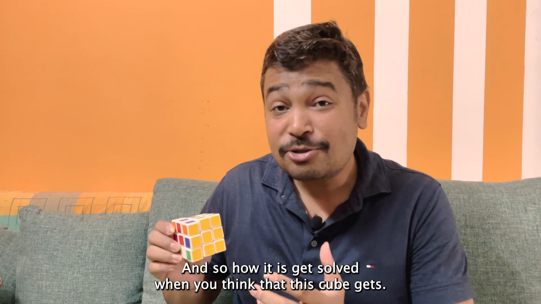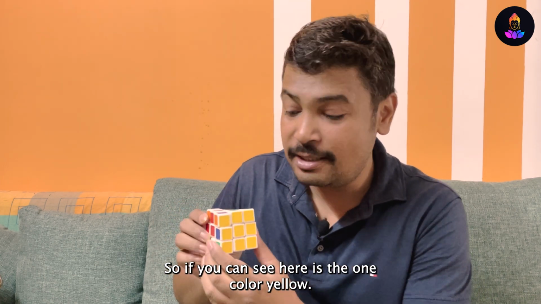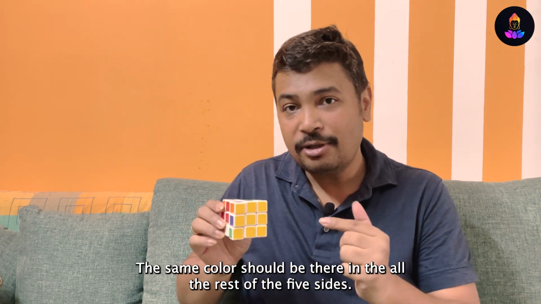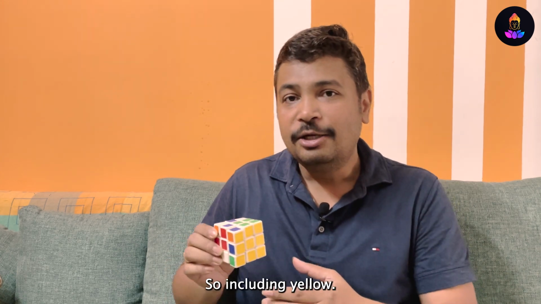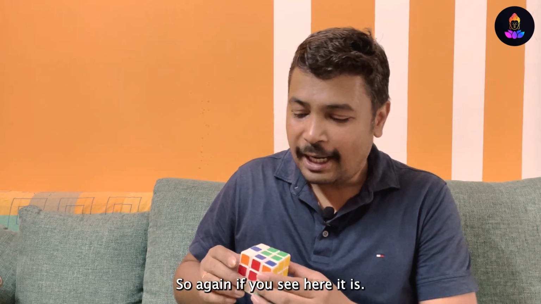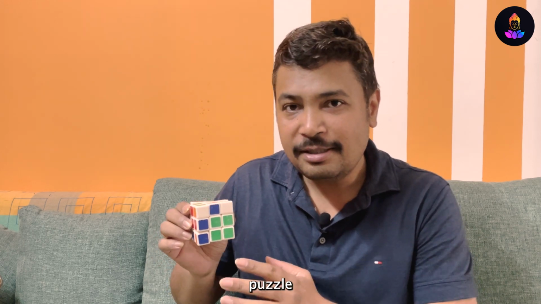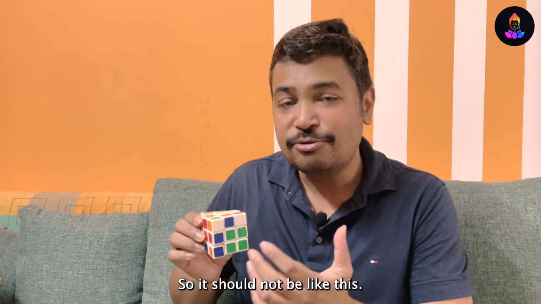So how does it get solved? When do you think that this cube is solved? If you can see, here is the one color yellow, so this is solved. The same color should be there on all the rest of the 5 sides, maybe orange, green, blue, white, including yellow. Again, if you see here, it's a scrambled puzzle, and different sides have different colors, so it should not be like this.